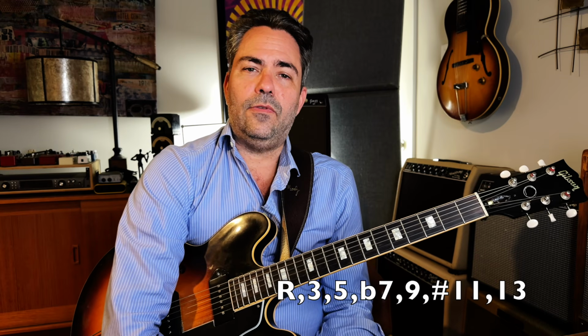Today we're going to be looking at the Lydian dominant mode. It is the fourth mode of melodic minor, and this mode creates a very specific type of dominant seventh chord. It has the four primary tones of a dominant seventh as the root, the third, the fifth, and the flat seventh, and the extensions of natural 9, sharp 11, and natural 13.